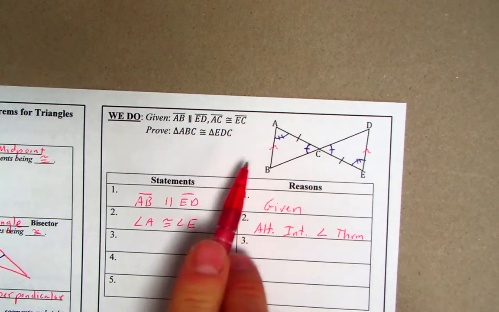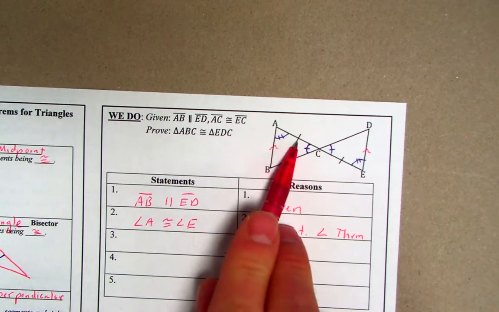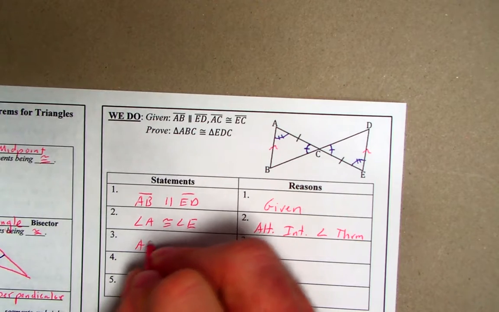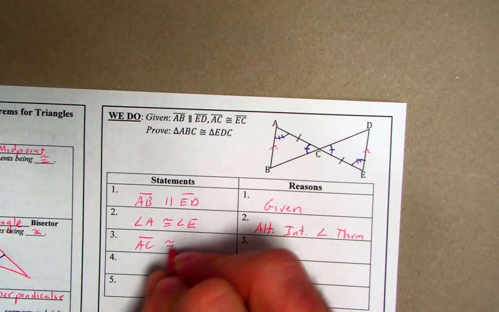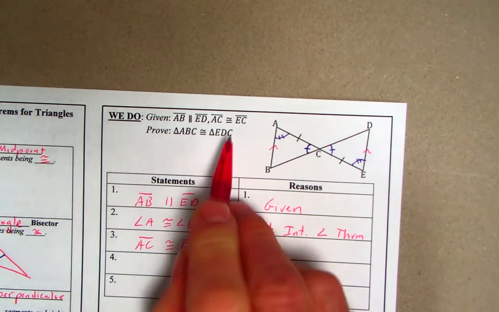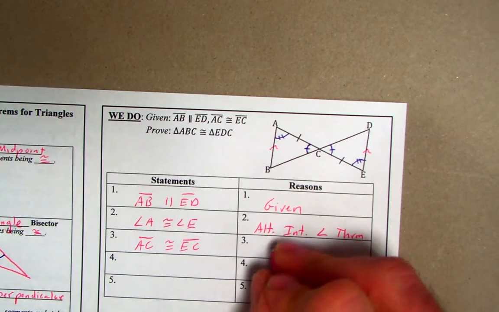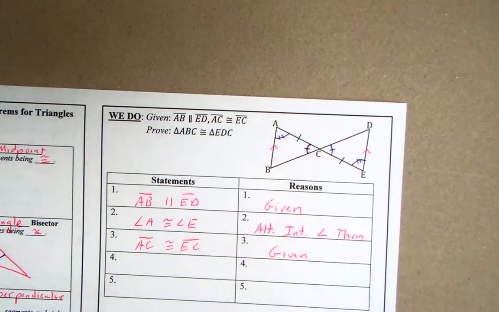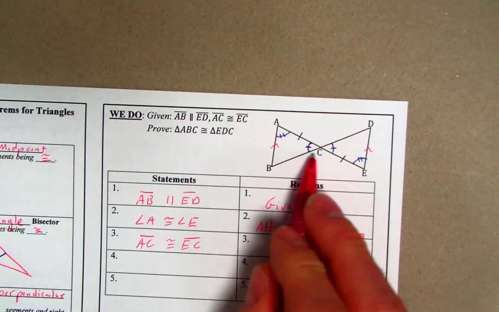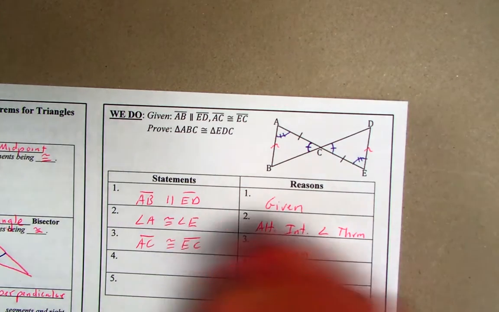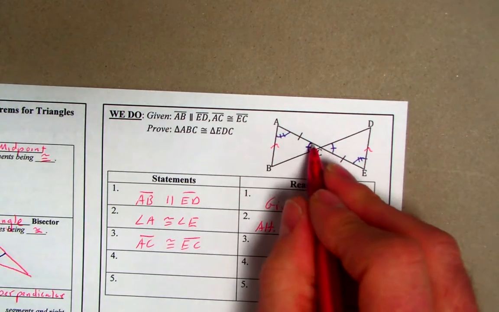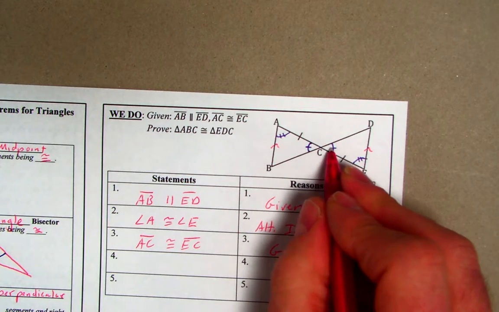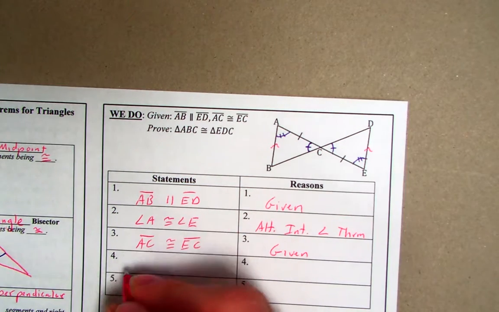We're listing everything in order. Angle, side, angle. So now we need to say side AC is congruent to side EC. That one was given. Okay, and then finally the last pair of angles. We can't just call it C, because if we just say C, it's not clear which one we're referring to. So we use three letters.